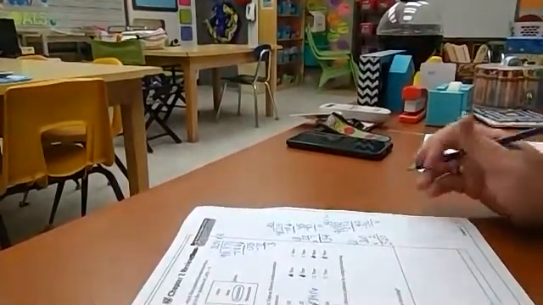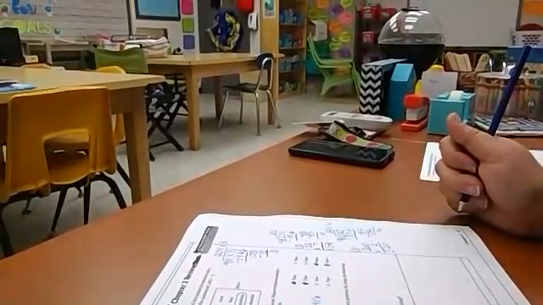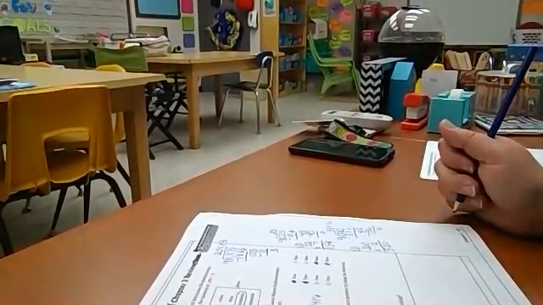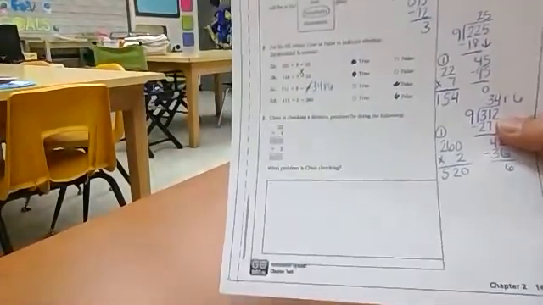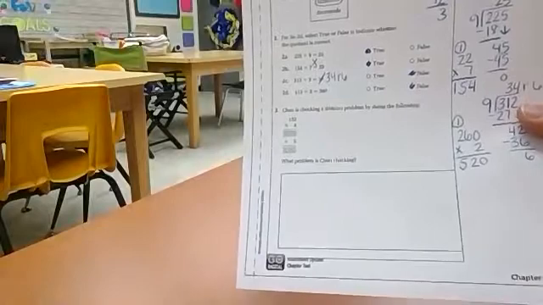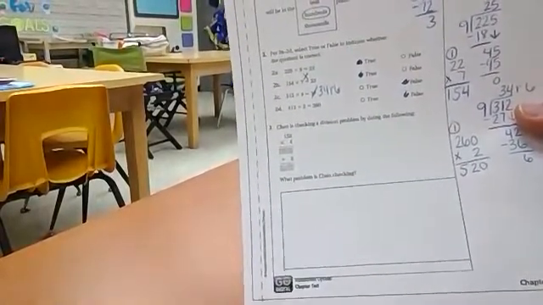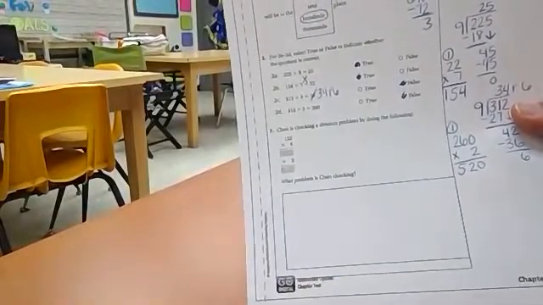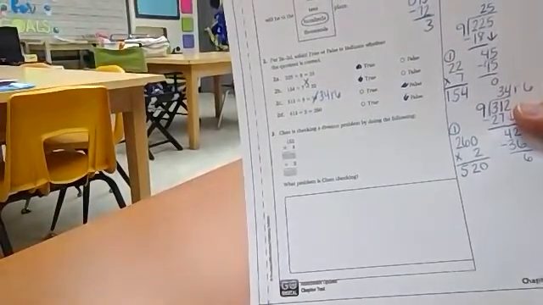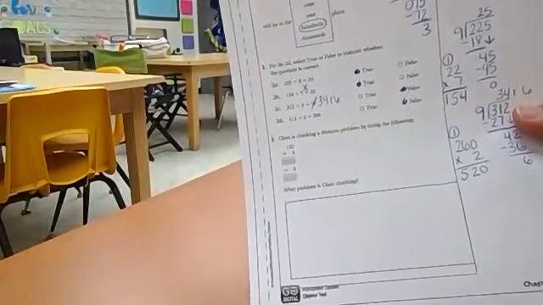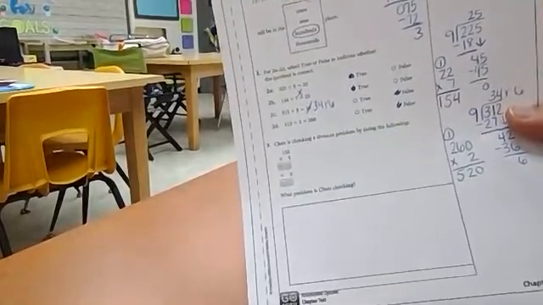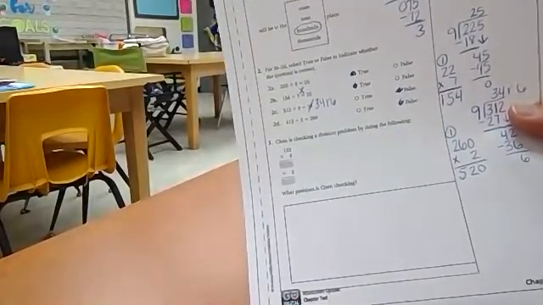And number 3, Chen is checking a division problem by doing the following. He has 152 times 4 equals something, plus 2 equals something. What problem is Chen checking? Well, we know that when we check our answers, we do the opposite. And so he is not doing a multiplication problem. He is actually doing a division problem.